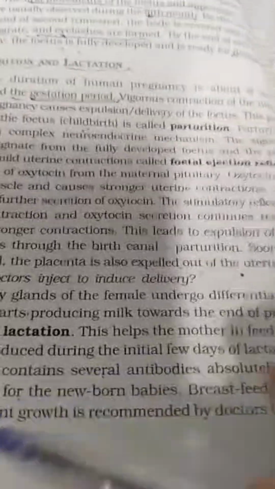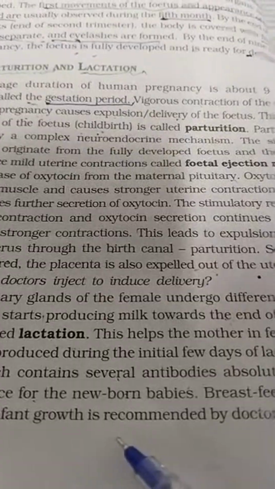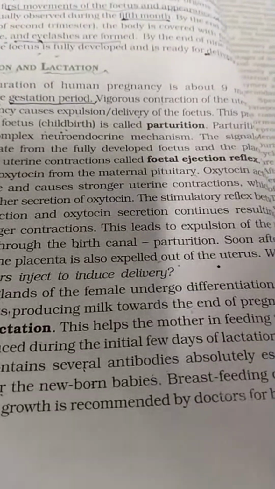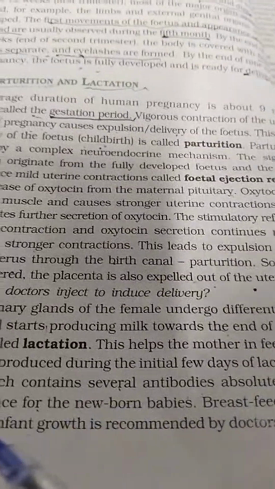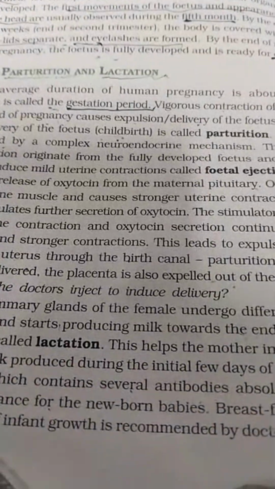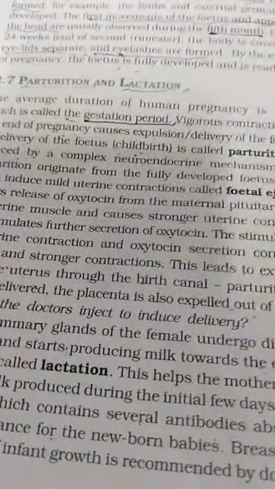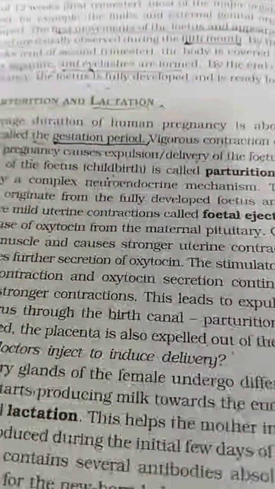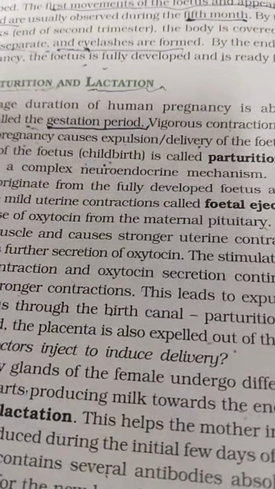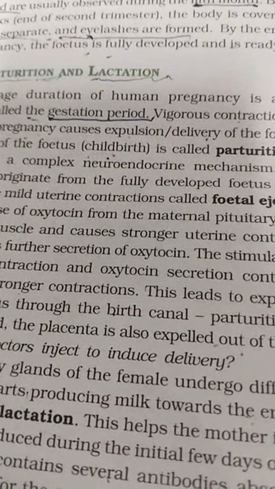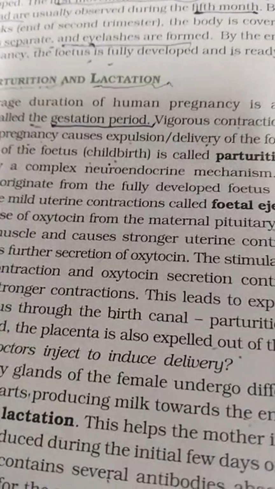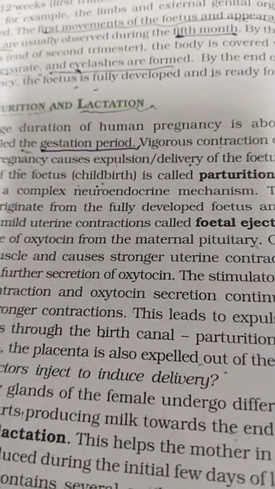Breastfeeding during the initial period of infant growth is recommended by the doctors for bringing up a healthy baby. See, sometimes some people may have health issues, due to which they are not providing breastfeeding to that baby, but it is recommended to breastfeed at least 6 months for the development of a healthy baby.